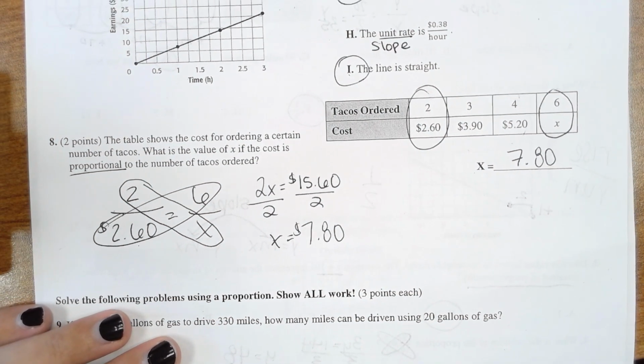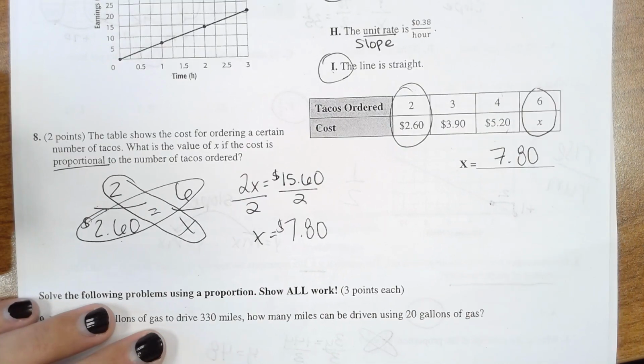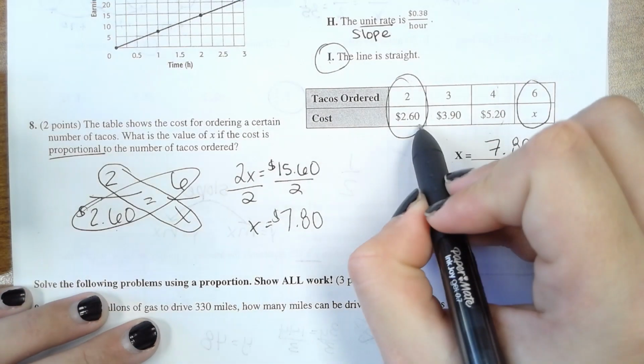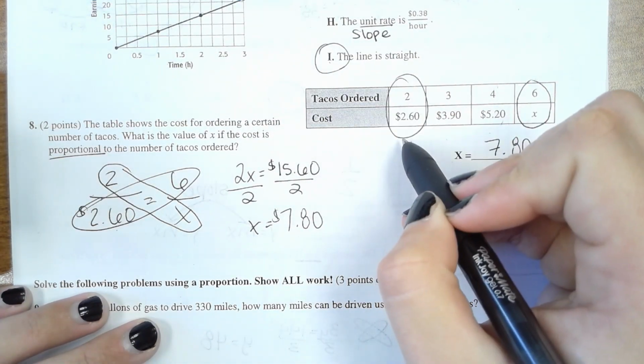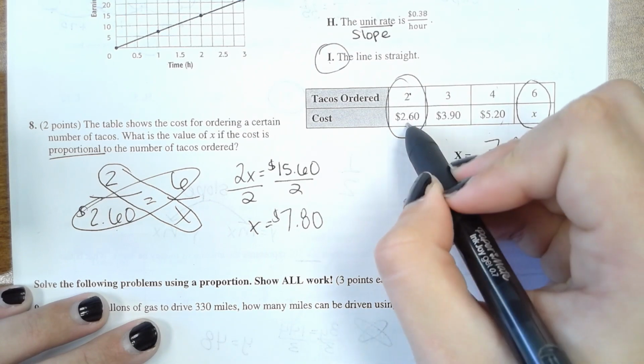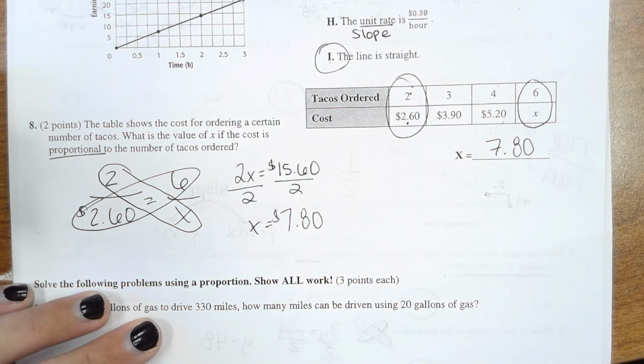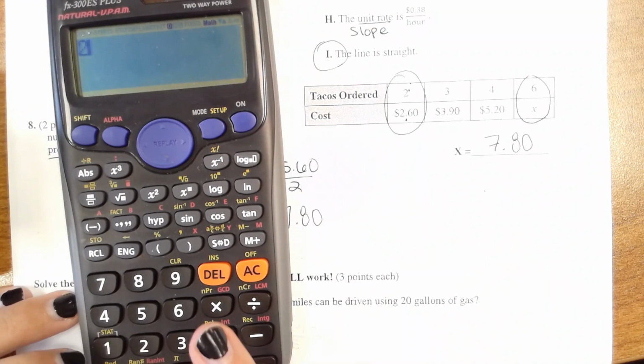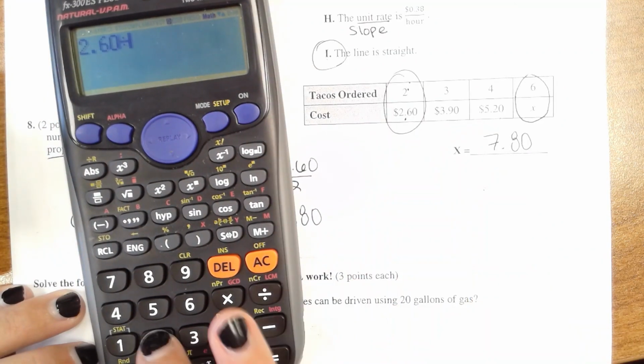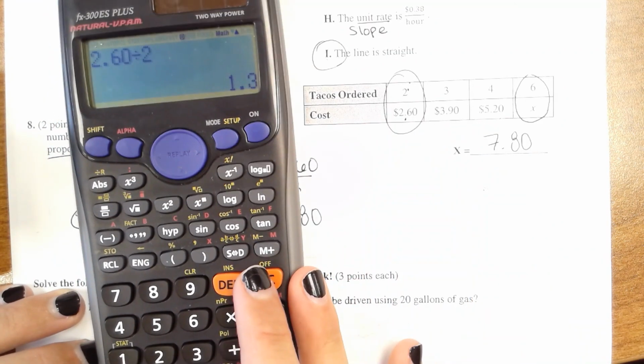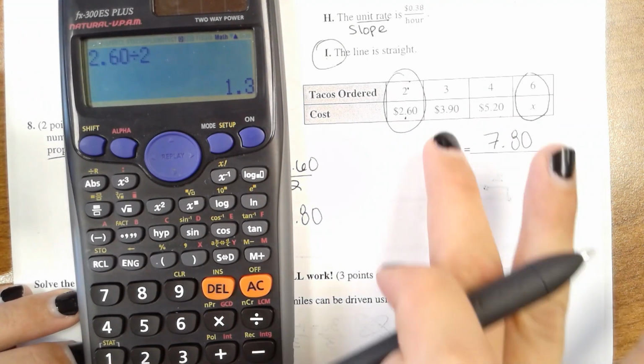The other way to do this, but you guys would just have to be careful, is to find out what the unit rate is. So remember, to find the unit rate, you just take the ratio of Y over X. So if you were to take the ratio Y over X, that would be 260 divided by 2. That gives you $1.30, and you could have done that for all of these.